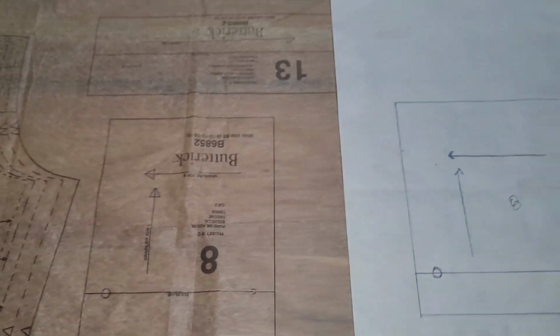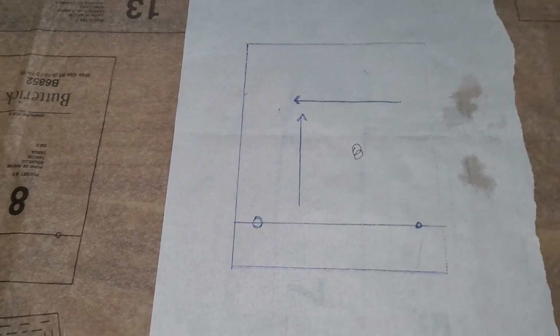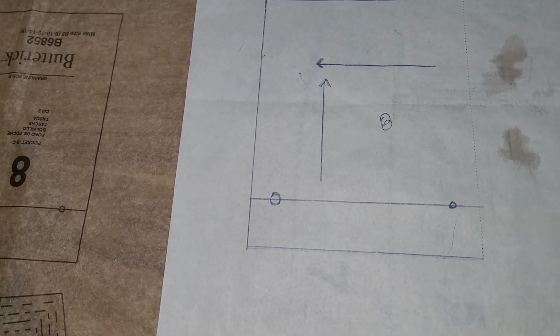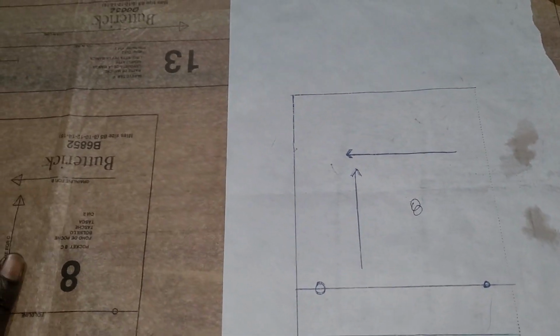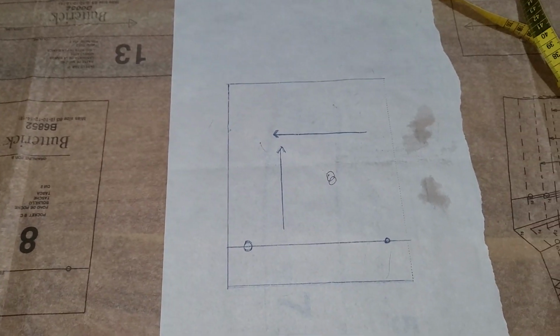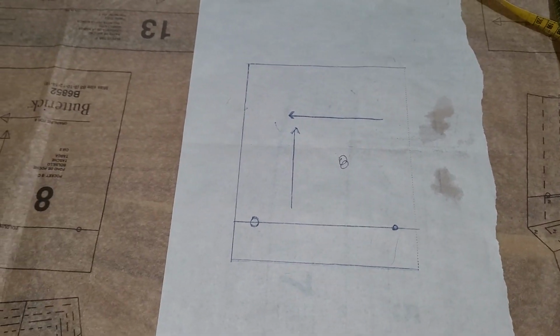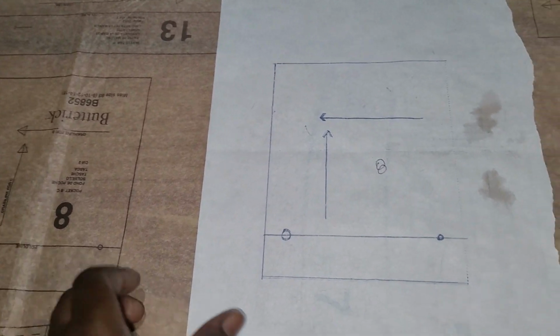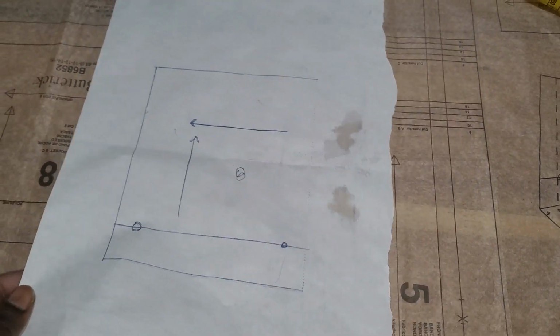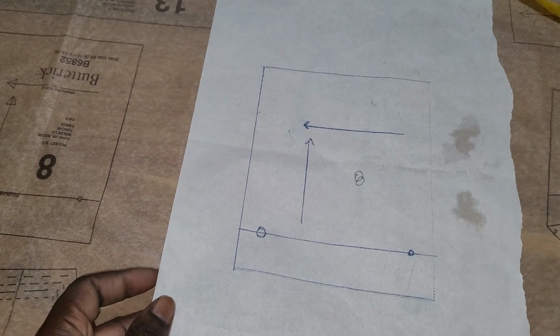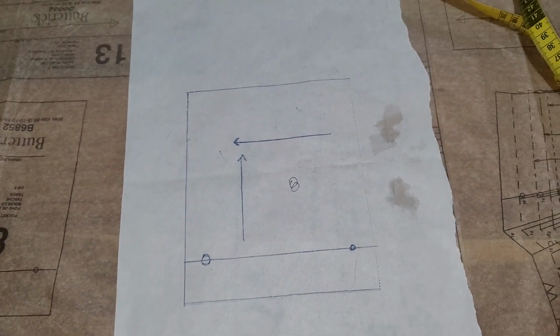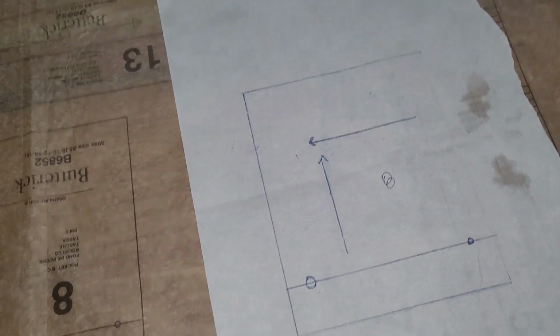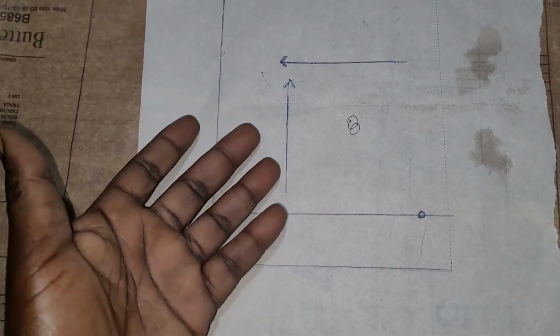So if you happen to go on your exercise journey and you lose some weight, then you can use the same pattern to cut a smaller size instead of repurchasing the pattern each time you gain or lose weight. It's best to just trace it. So after tracing the pattern now, if you had any adjustments to make, you can make them on your pattern.